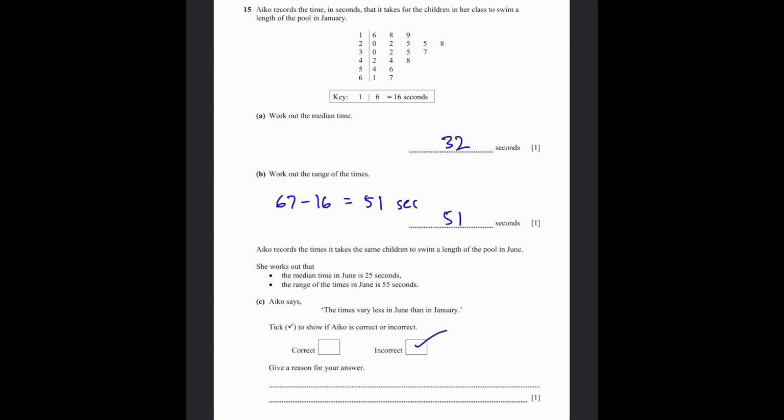Actually, Aiko is incorrect, because vary means there's more distance between the times, which means there's more range. And over here, the range of 55 is greater than the range of 51. So the times vary more in June.